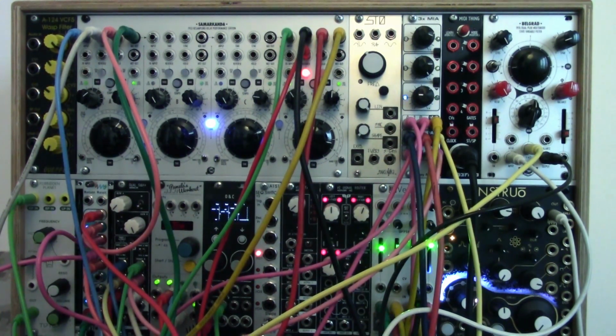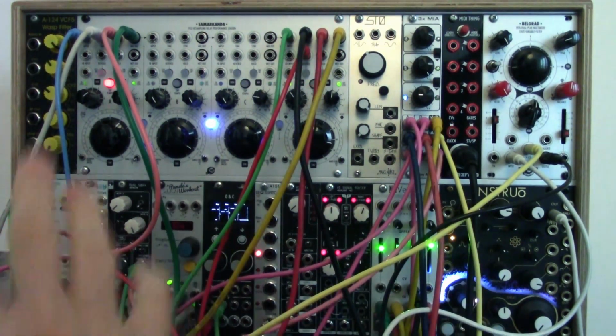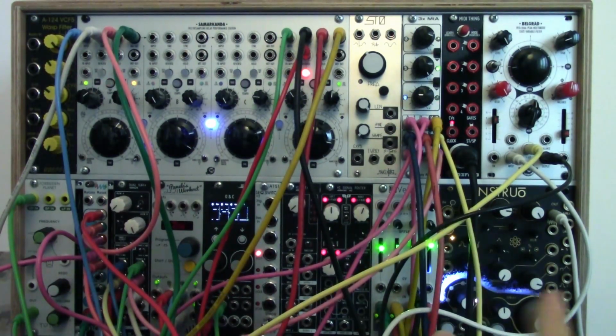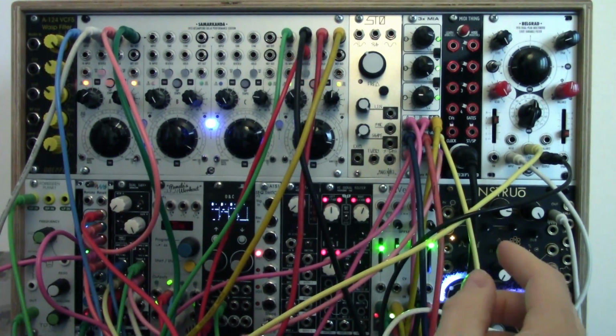To make is to present some fun I have with the Samarkanda quad delay from XAOC Devices, here using some drum sounds. So to go quickly over the patch here, and then I might go into detail more and also have fun with it and move things a bit later.